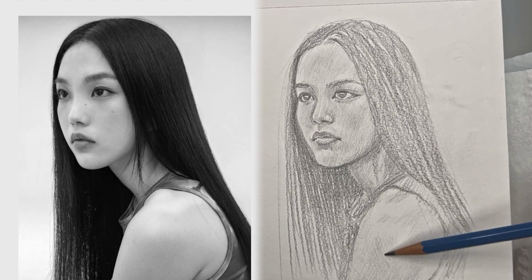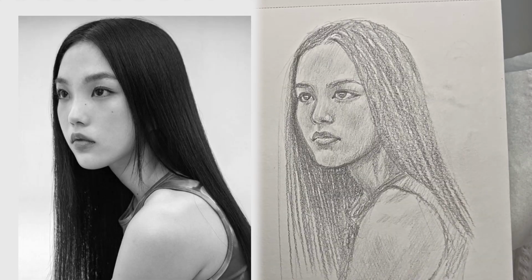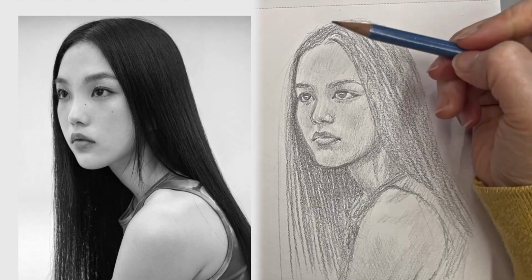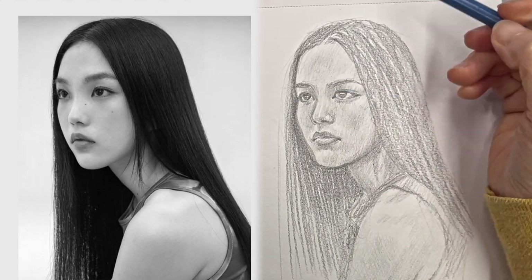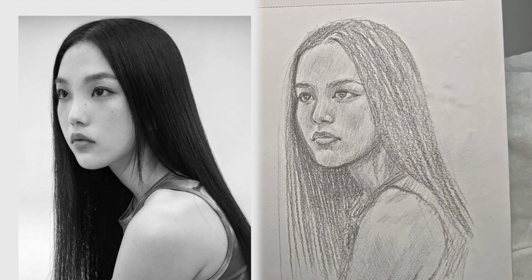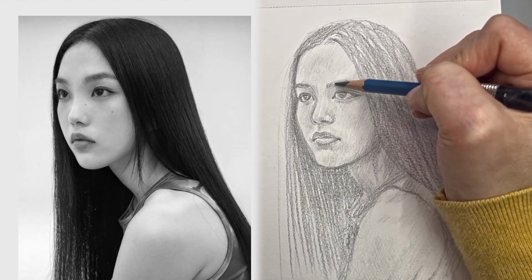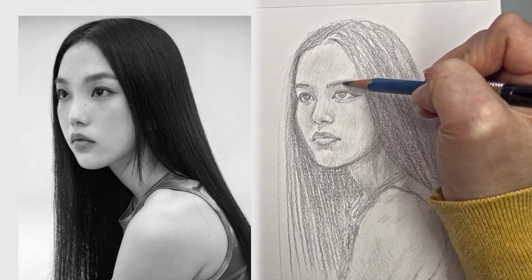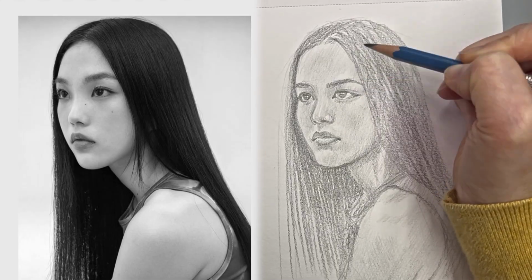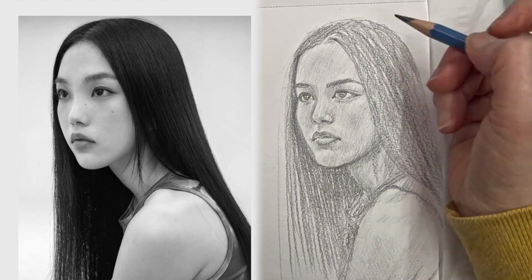But I need to take care that I don't do too much work, because if I do too much work in the arm and shoulder area, it may steal the attention away from the center of the face, which is the focal point of this whole portrait. And I want to keep the viewer's eyes in the focal areas of this portrait.